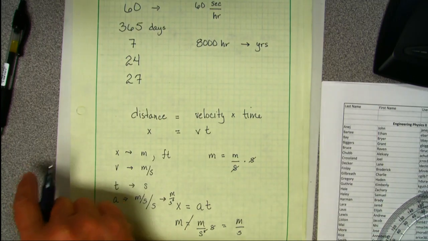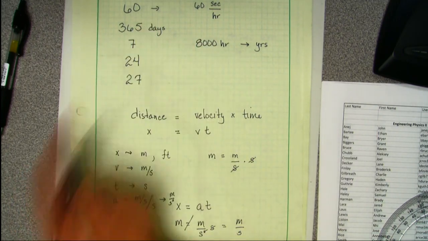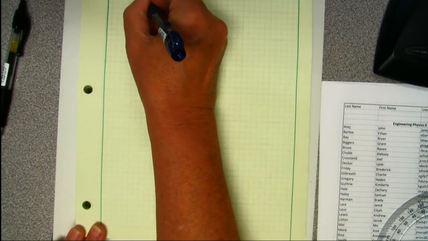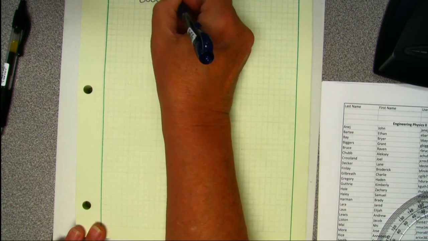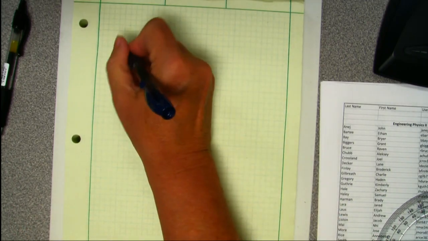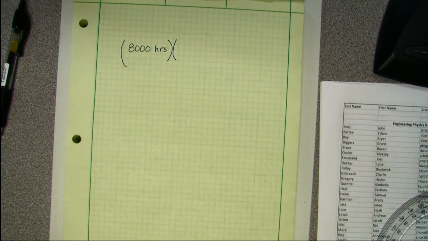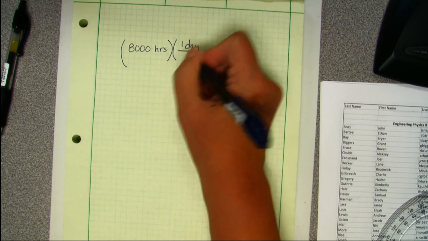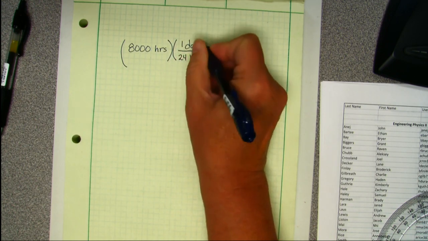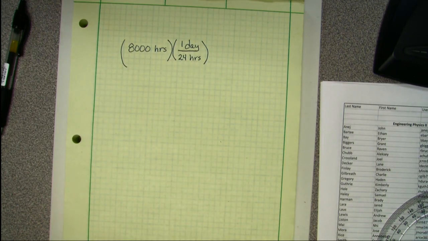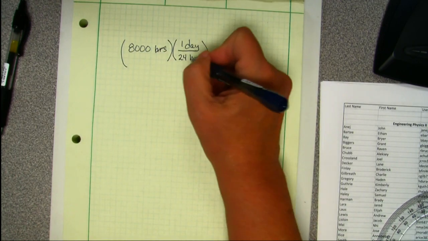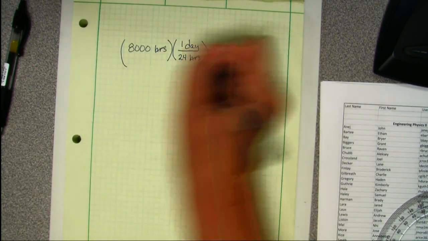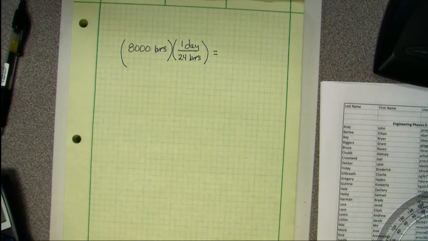I've got 60 seconds in an hour. I've got hours in a day. I have days in a year. So let's go ahead and do that. So I have 8,000 hours. I'm going to multiply it by a 1. There are 24 hours in a day, so I want days on top. And I have 24 hours on the bottom. My unit analysis is going to help me do that conversion. So I'm going to be able to cancel out my hours. I'm going to do it step by step instead of doing it on a long train. And that's just so that we can keep things tracked.